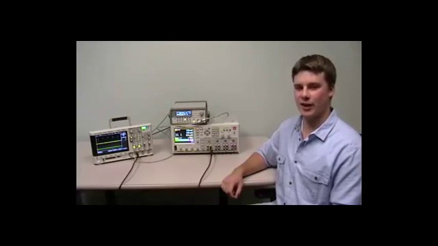Today I'm going to demonstrate how to burst an arbitrary waveform based on an external trigger pulse with the N6705A DC power analyzer and an N6762A power module. So let's get started.